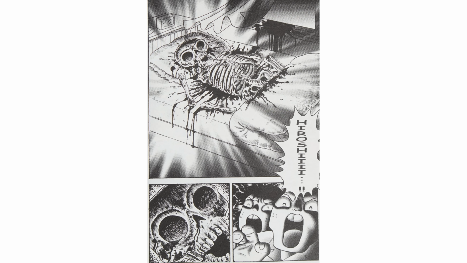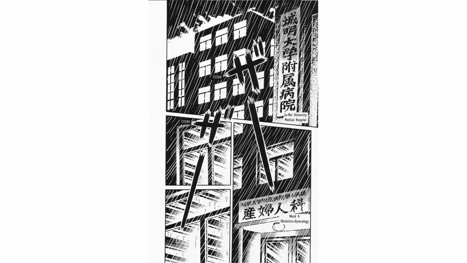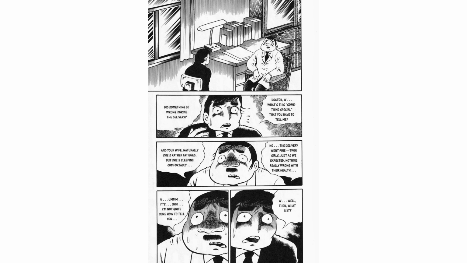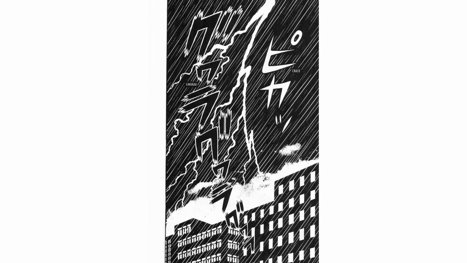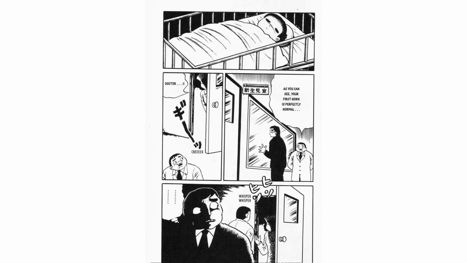Let's take a look at one of Hino's more well-known stories, at least in America, called Hell Baby. On the first page of this sequence, a doctor is telling a father that something is wrong with his newly born daughter. If you know Hino, you know he's going to show us something disgusting. So then you turn the page, only for more buildup. Then the father says, "Take me to see her now," and you turn the page expecting to see something horrific, but still, Hino draws it out.